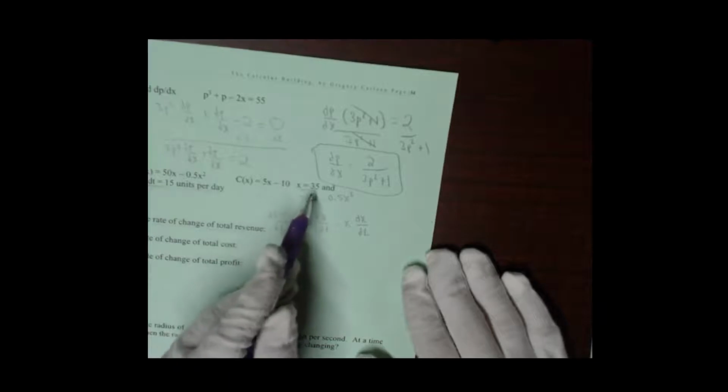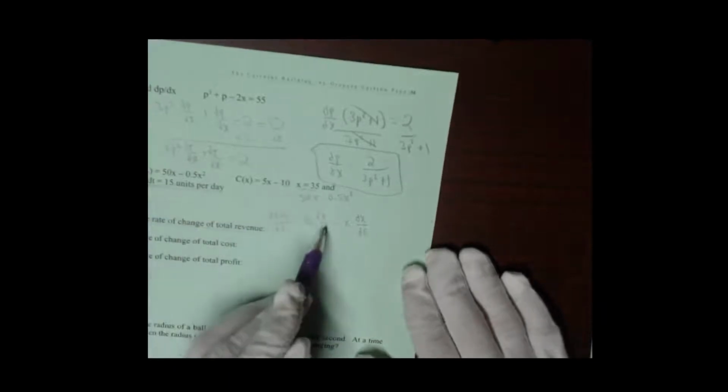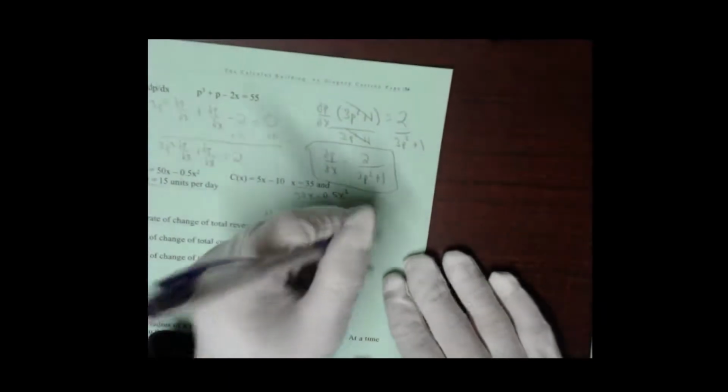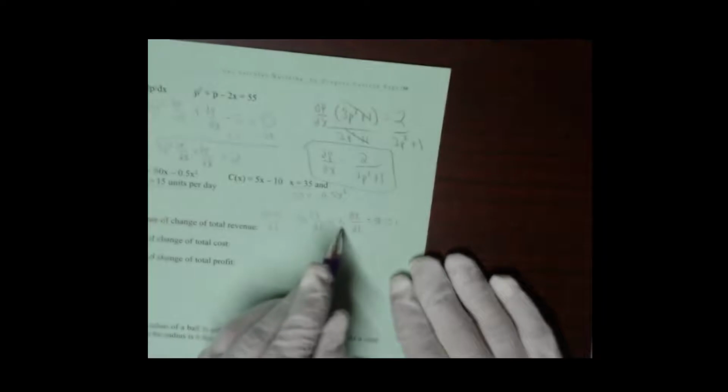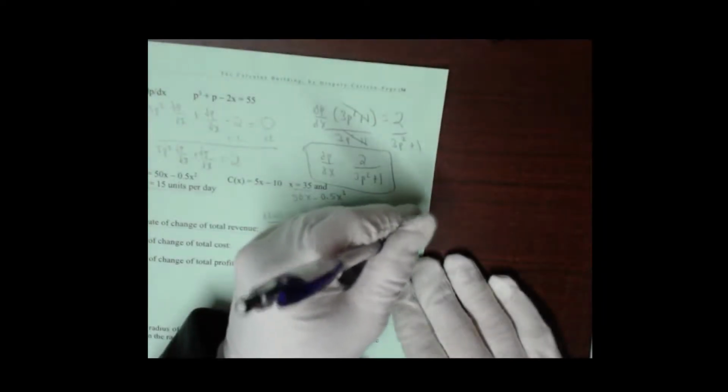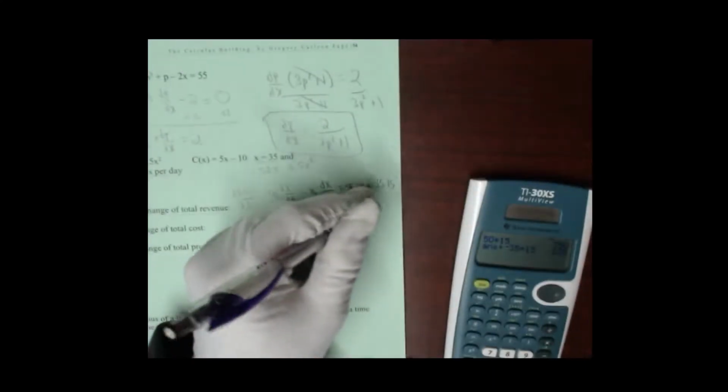We know what x is and we know what dx/dt is, so we can just plug in those values. So this is going to just equal 50 times 15 plus, or minus, our x value, which was 35 times 15. So 50 times 15 plus negative 35 times 15, and we get an answer of 225.